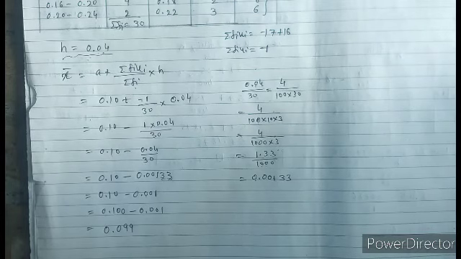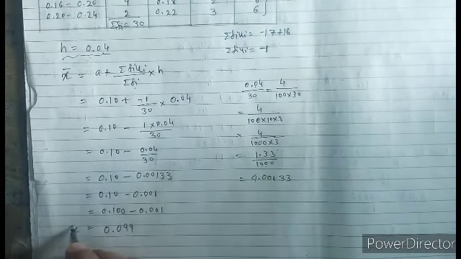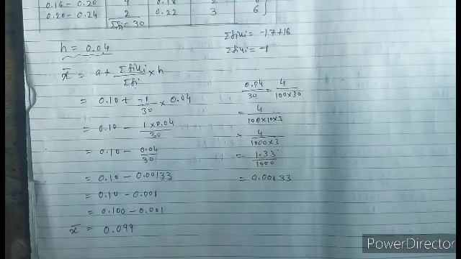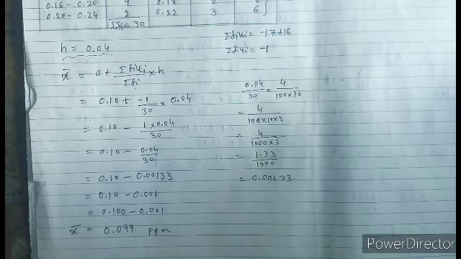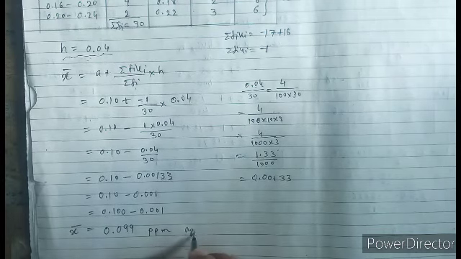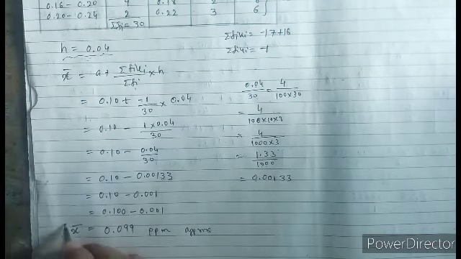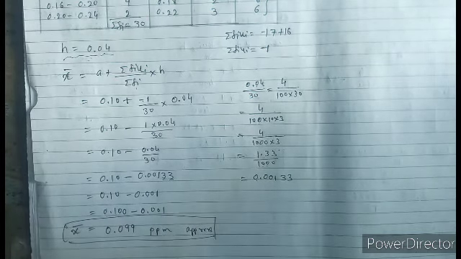So this is the answer. This is the mean, and as it is the concentration of sulfur dioxide in ppm, we can write 0.099 ppm. This is an approximate value, so we will write approximately. So this is our answer.